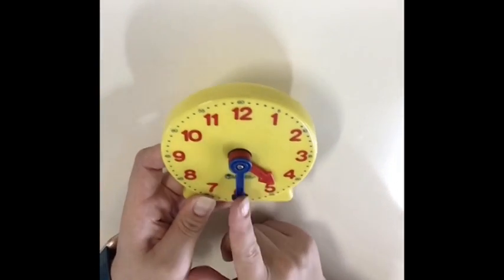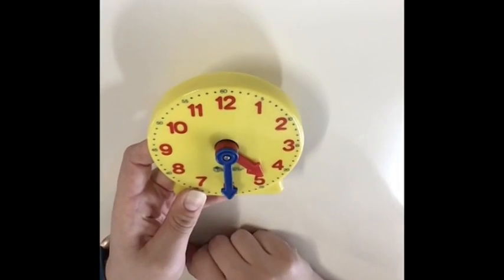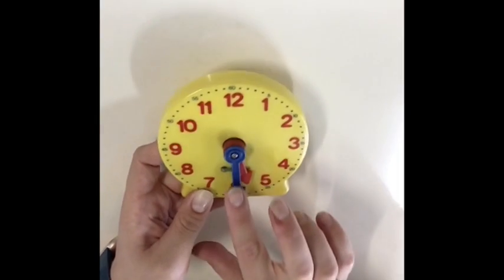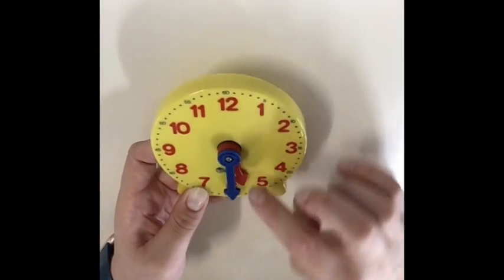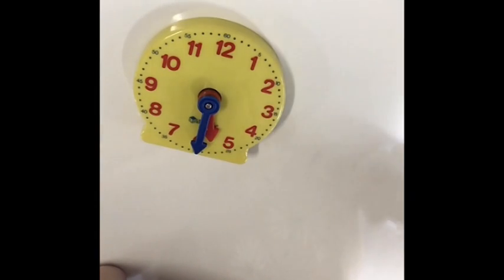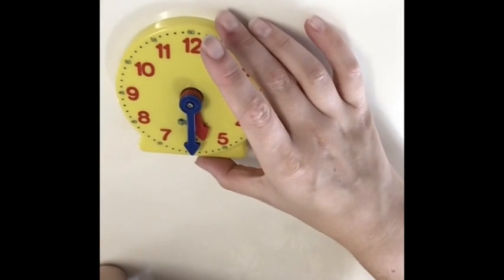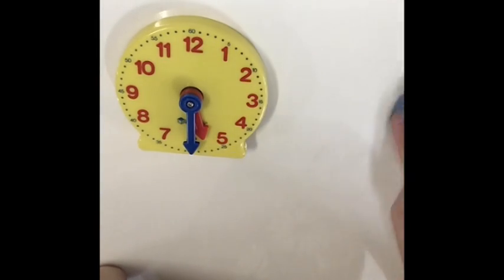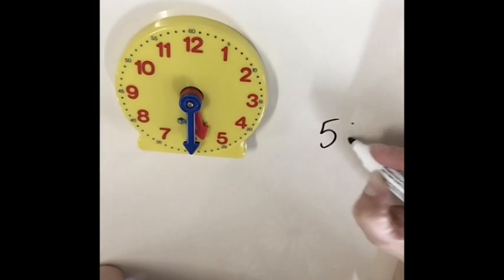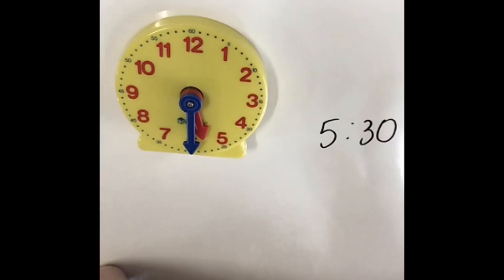For 5:30, your minute hand will be pointing to the 6. Oh, and I am wrong. For 5:30, your minute hand will be pointing to the 6, and your hour hand will be halfway between the 5 and the 6. Okay, can you now write me the digital time for 5:30, please? If your digital time looks like this, you are correct.